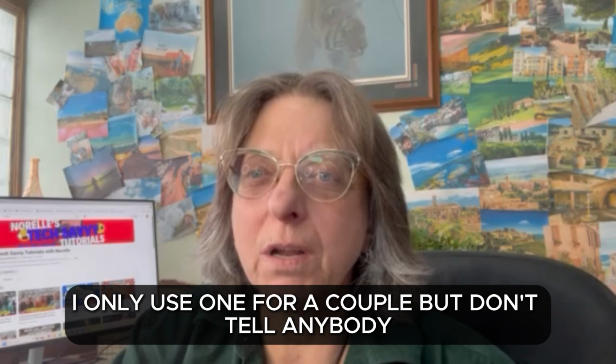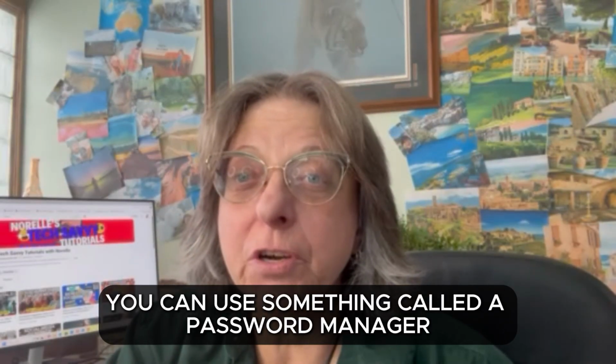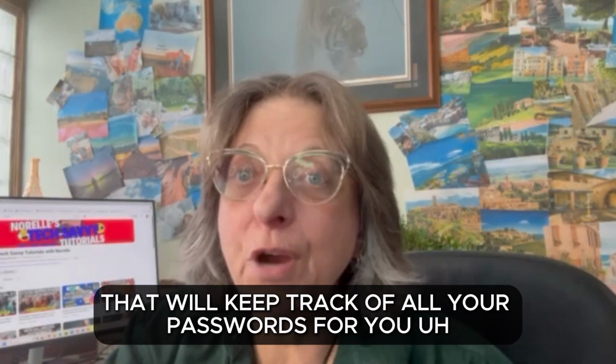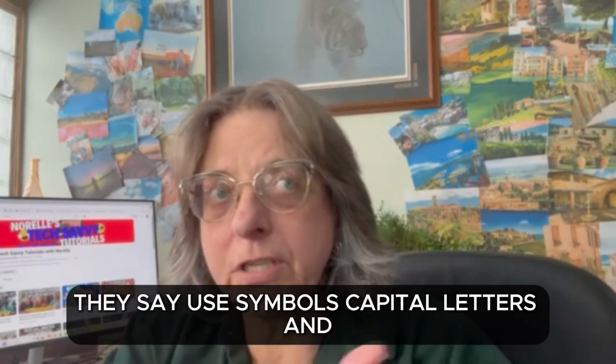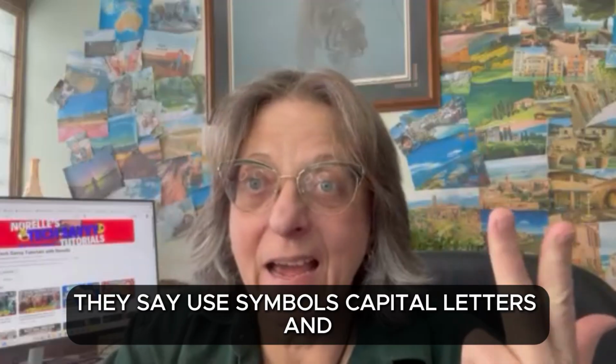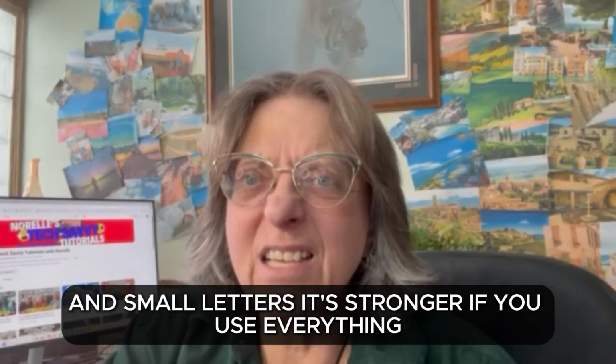I only use one for a couple, but don't tell anybody. You can use something called a password manager that will keep track of all your passwords for you. They say use symbols, capital letters, and small letters. It's stronger if you use everything.